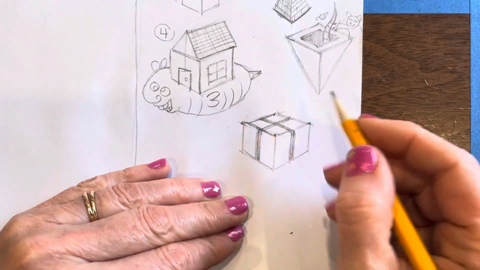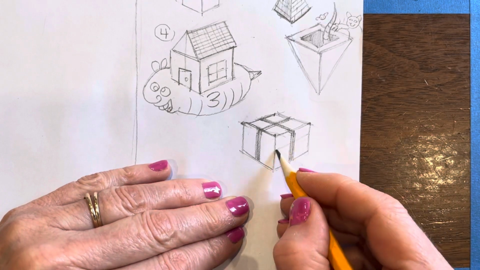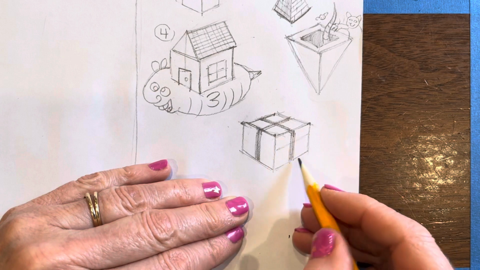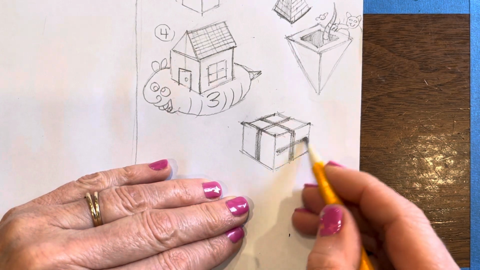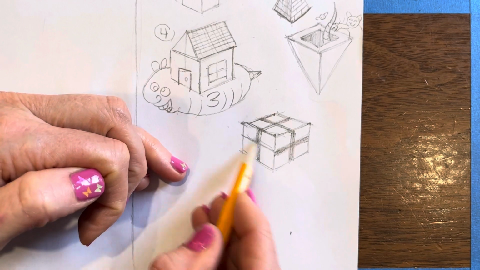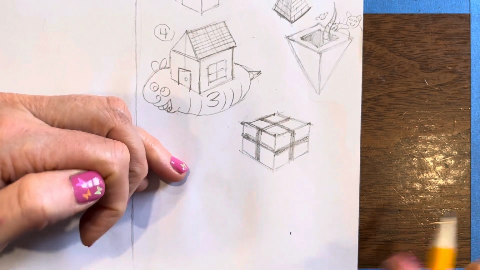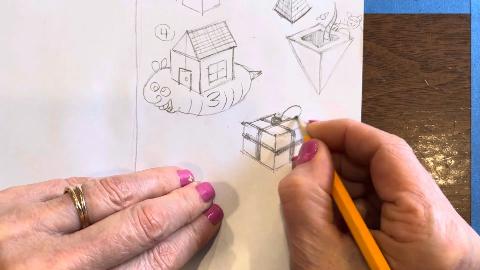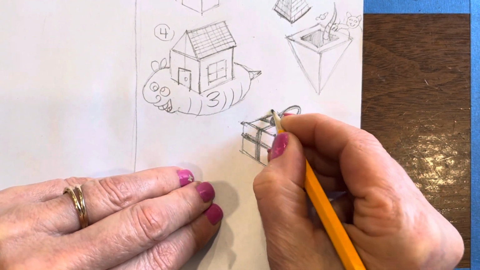Anyway, it's okay if you're not perfect. I'm gonna put another bow going around here. So it's gotta be parallel to these two lines, right? And this one's parallel to these two lines. Once you get the parallel thing going, you can fix a lot. But I'm just gonna put a fun bow on it, like, woo, in a big circle here.